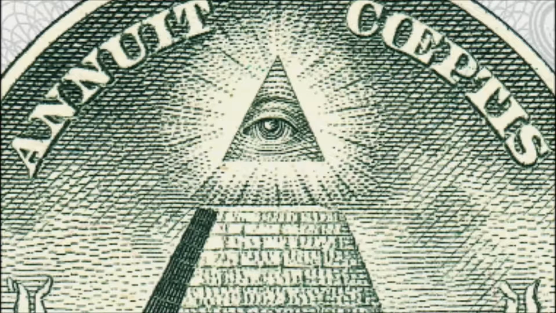Also note there's nothing symbolic about this eye. The artist has gone out of his way to let you know this is a very human eye. This isn't a magical eye of God. This is a human eye, indicating human intelligence.